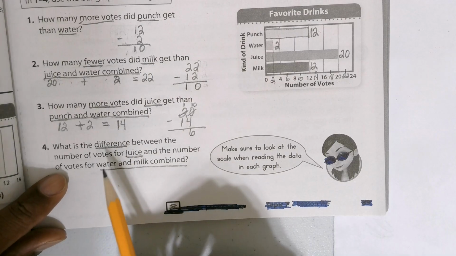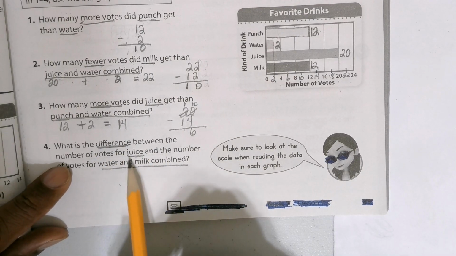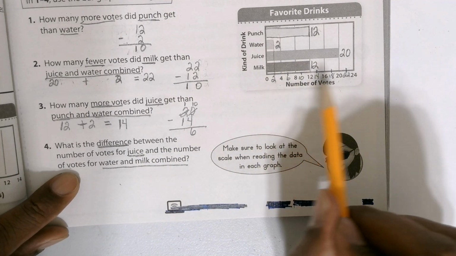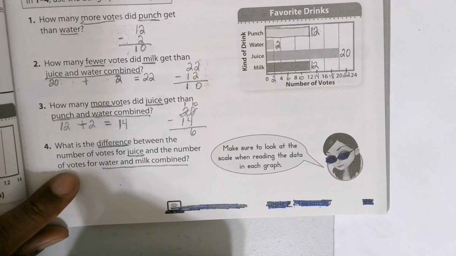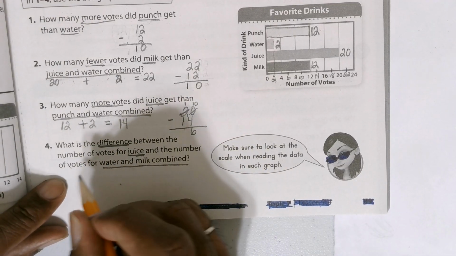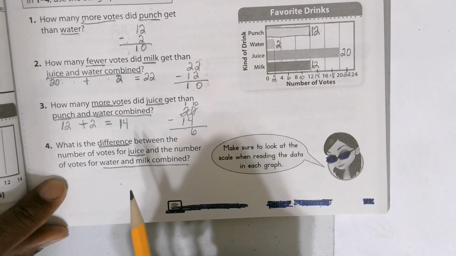Now, here we go. Let's look at the axes again. What's the difference between the number of votes for juice? So we look at juice. What is juice, boys and girls? Juice is 20. Let's look at water and milk combined. So water is how much? Water is 2.